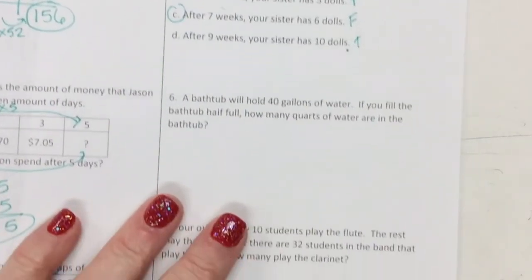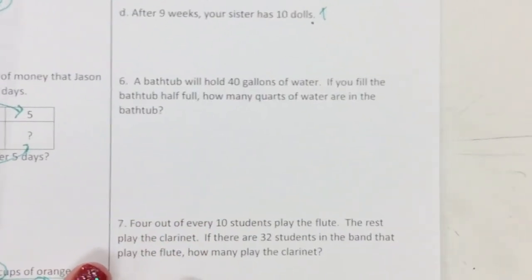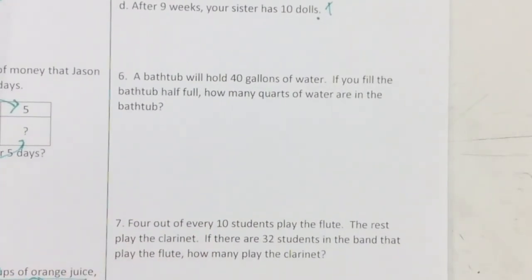Okay, I'm going to hurry here. I think the bell's going to be ringing soon for my class. A bathtub holds 40 gallons of water. If you fill the bathtub half full, how many quarts of water are in there?